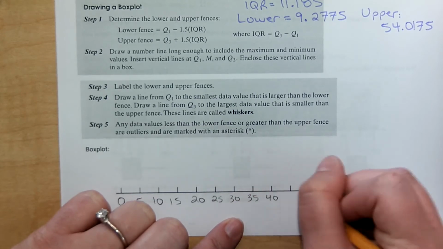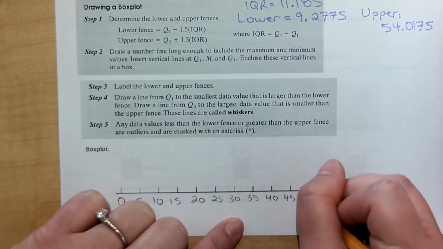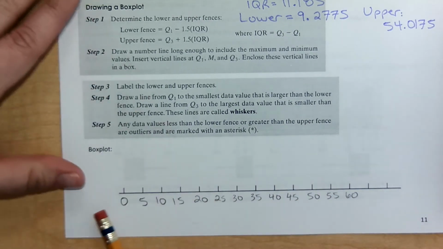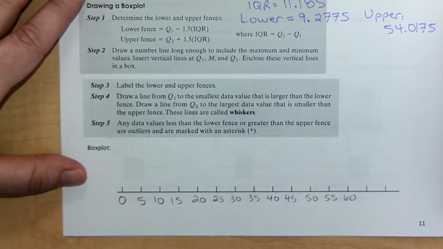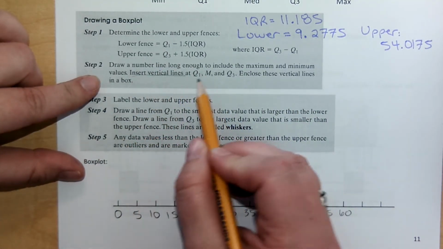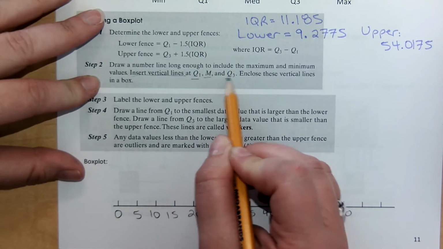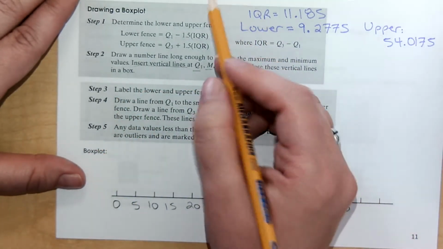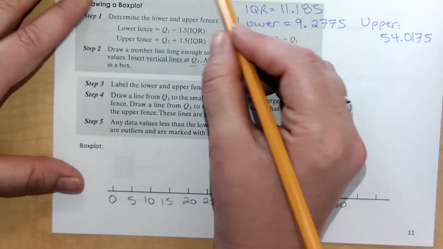35, 40. I'm just going to count by 5s. Give me a good range here. Good enough. So I just started at 0 and counted by 5s. Insert vertical lines at Q1, the median, and Q3, and close these vertical lines in a box. So you kind of have to eyeball where your numbers are.